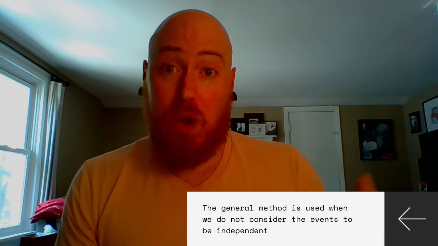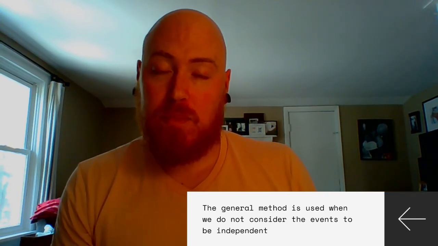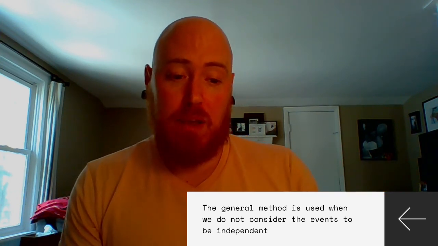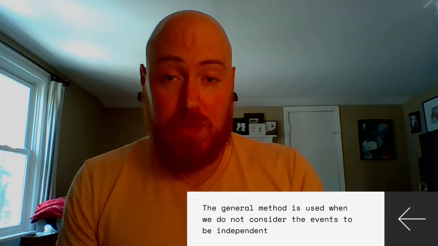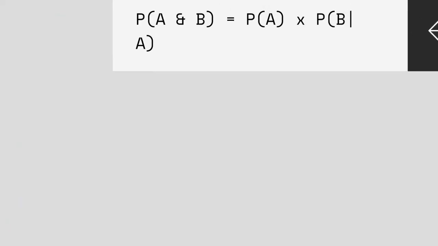I mean, for all we know, they could actually be dependent upon each other, they could be independent of each other, but it's just a matter of whether or not we're going to treat them as such. Okay, now, it's here with the general method that we include conditional probability.